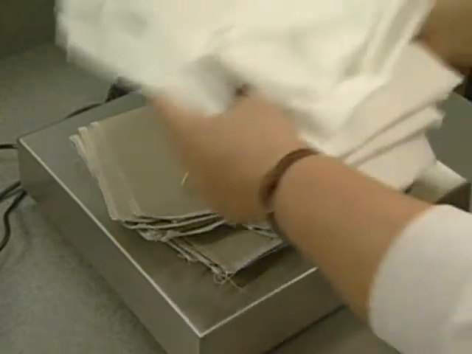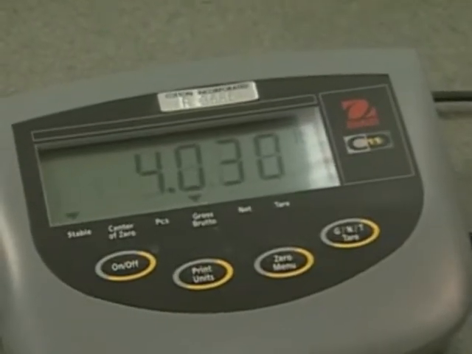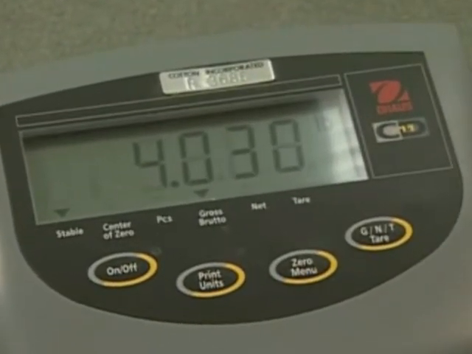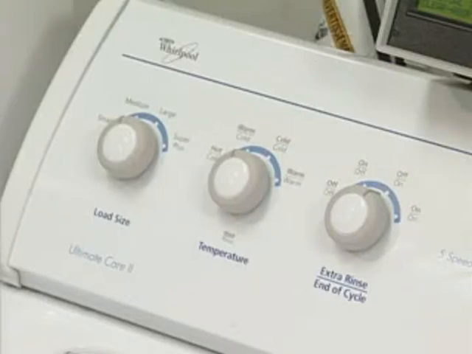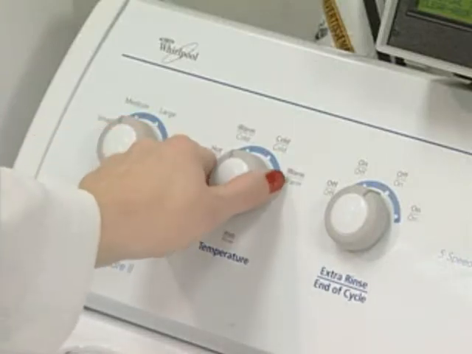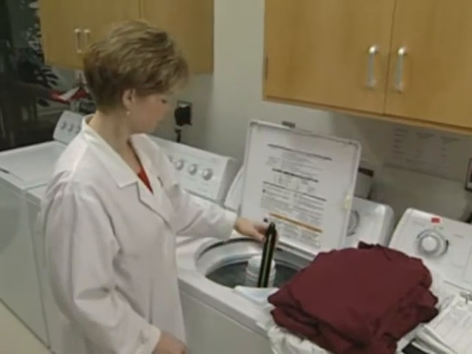The load size should consist of test specimens and enough ballast pieces to make a 4.0-pound dry weight load. Woven and knitted specimens should be washed separately from each other. Exceptions would be in the washing of garments that contain panels of both woven and knitted fabrics. The control should be adjusted to the test specifications. Set the water temperature control to the appropriate setting for the wash and rinse temperatures. Check the wash temperature with a dip thermometer.